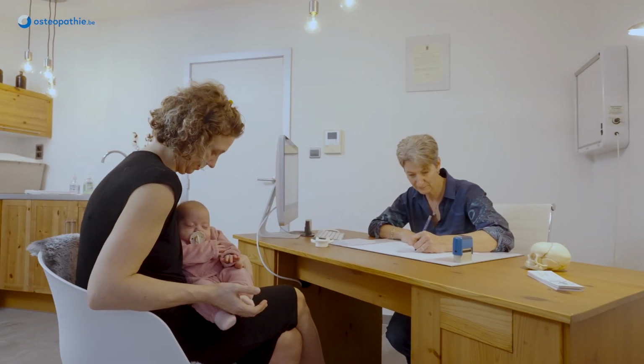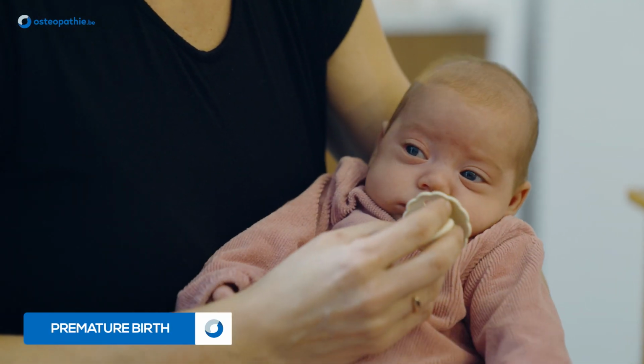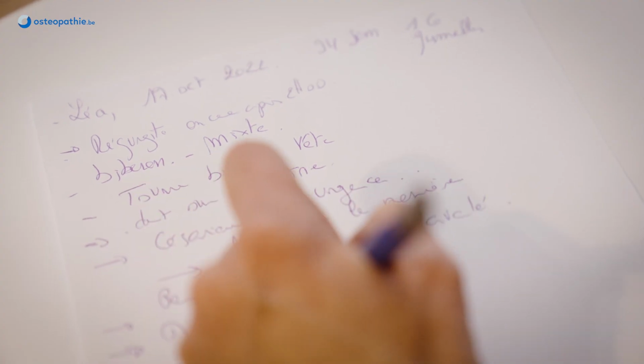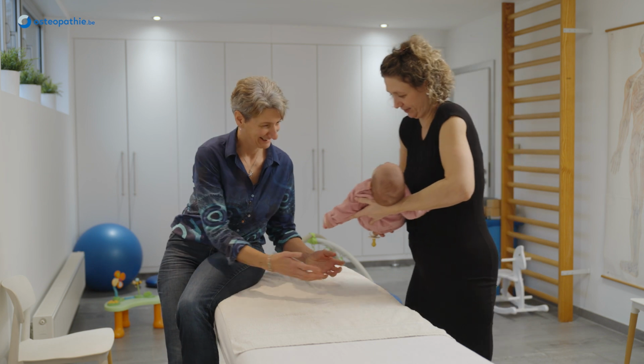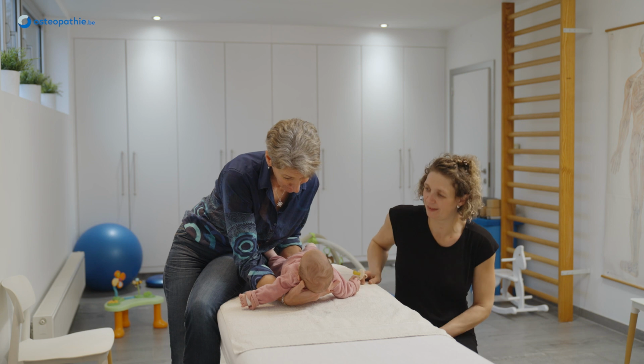More and more parents are consulting an osteopath with their baby for functional disorders such as premature birth, reflux, excessive crying, and persistent preferential postures. It is then essential that the osteopath gets to know about the course of the pregnancy, delivery, and development. As babies are not mini adults, they require a specific examination and approach.